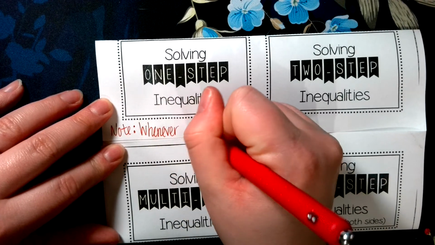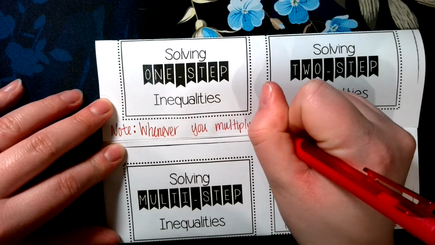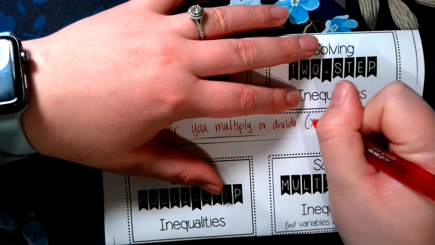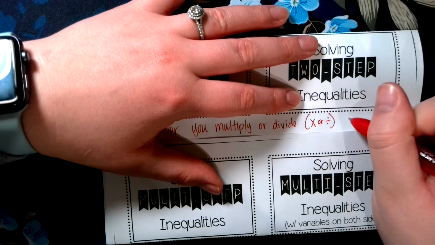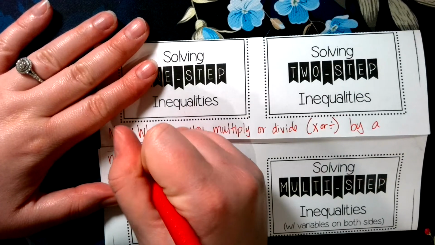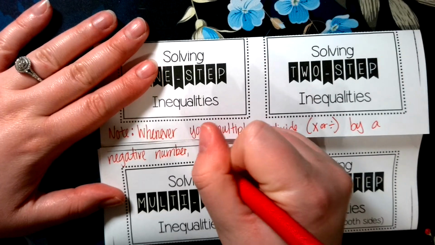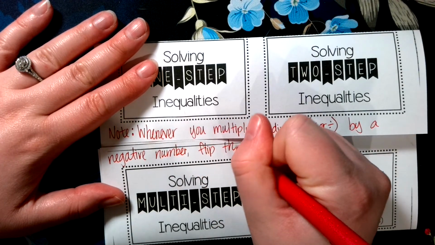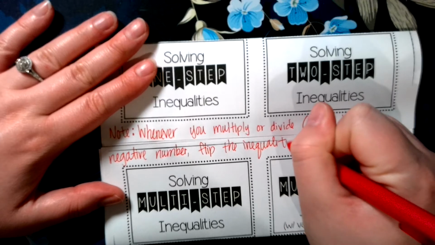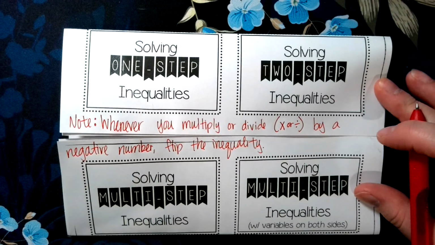Whenever we multiply or divide by a negative number, we're going to flip the inequality. Whenever you multiply or divide by a negative number, flip the inequality.